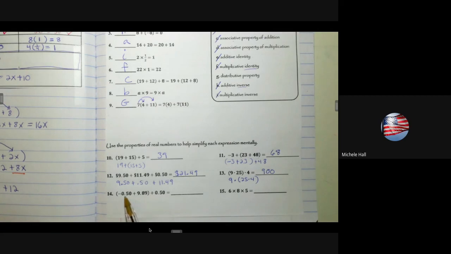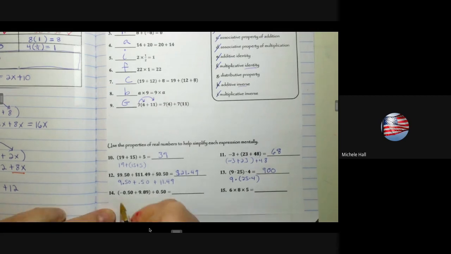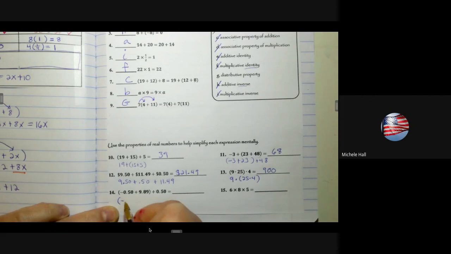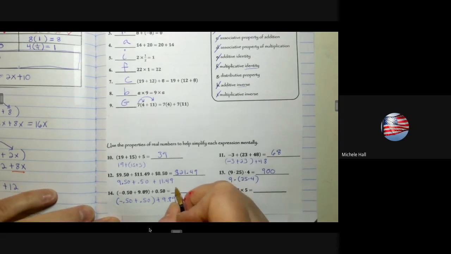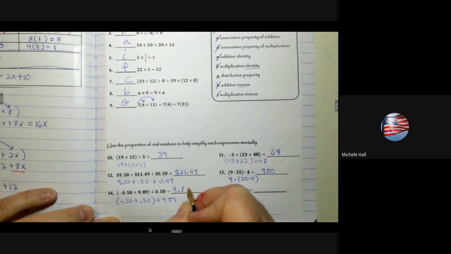Let's see here, negative 50 cents and positive 50 cents. Let's regroup these together. If I spend 50 cents and then somebody gives me 50 cents, or if I have 50 cents and I spend 50 cents, how much do I have left? This would be 0 plus 9.89 would be 9.89.